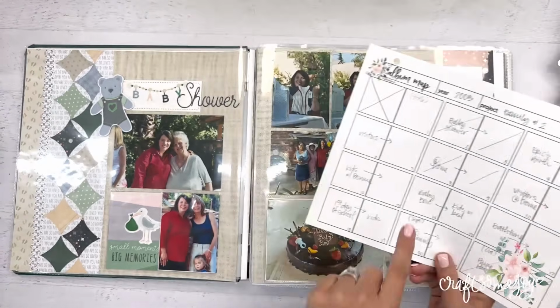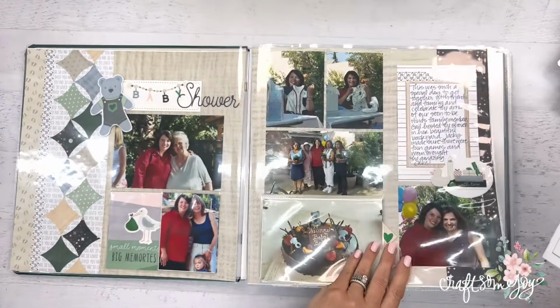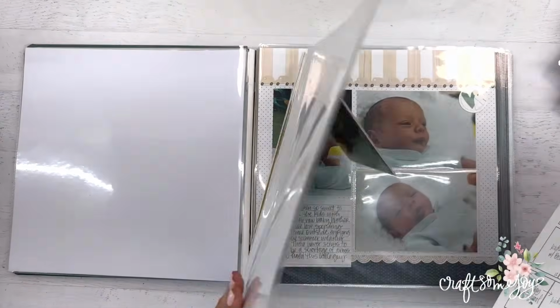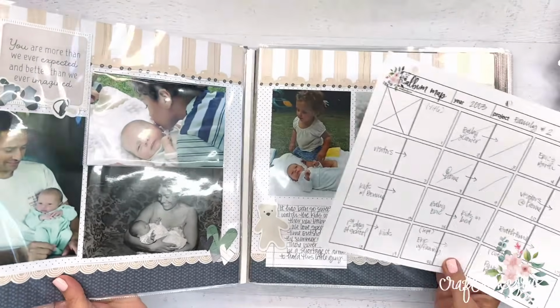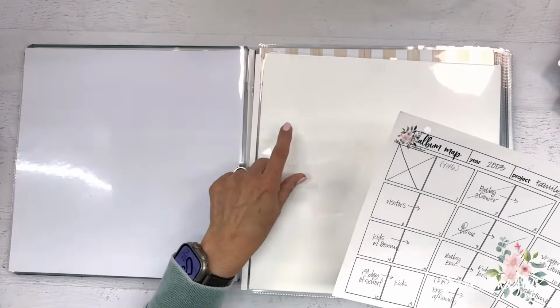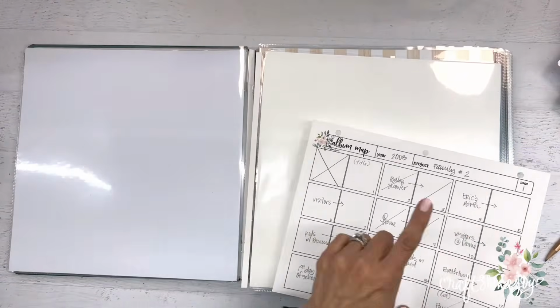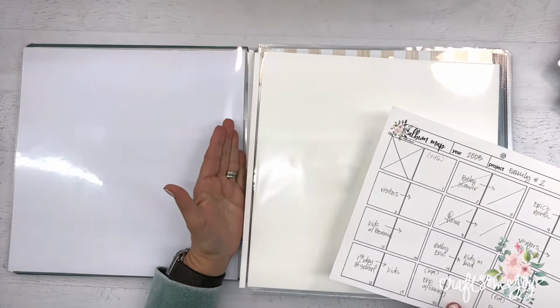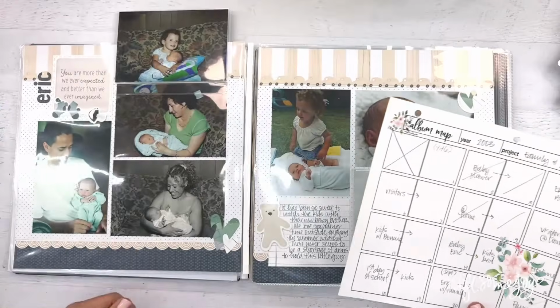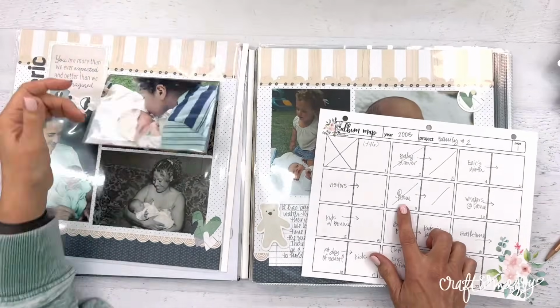So there was Eric's baby shower here. You can see I have not done his birth photos. Oh, that's why that one was sticking out. I don't have it laced in there. I think I do have to add another. So I have Eric's birth, and then I know I need to add another pocket page for visitors. And then the next 2 pages are at home.